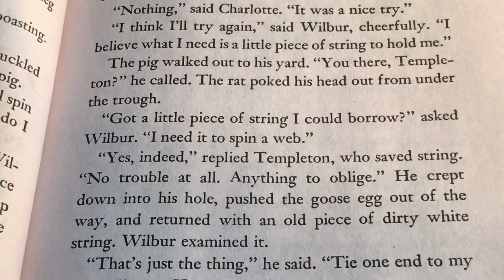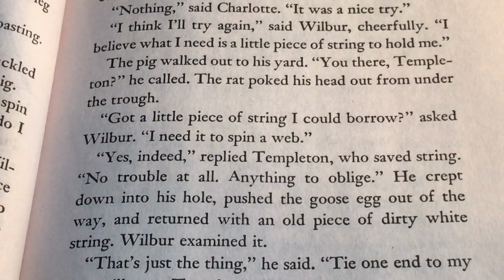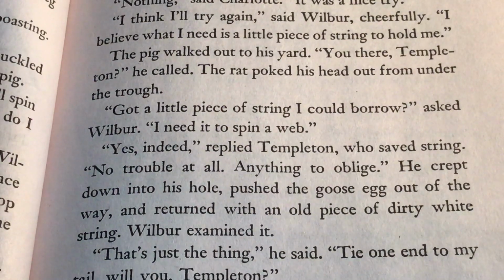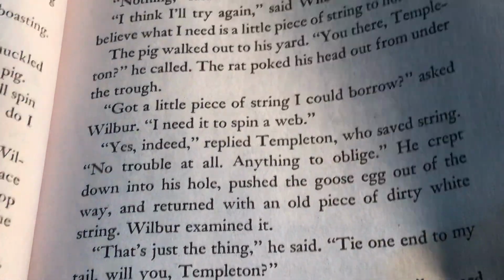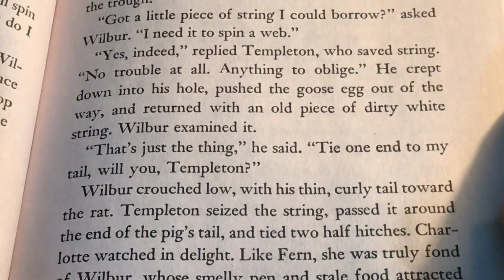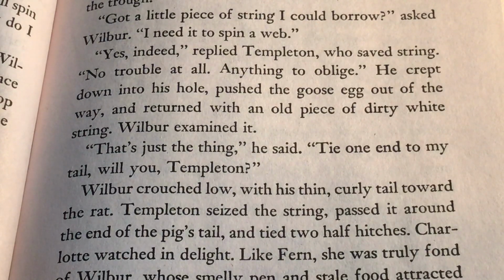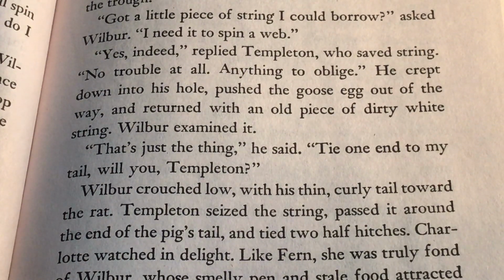The pig walked out to his yard. "You there, Templeton," he called. The rat poked his head out from under the trough. "Got a little piece of string I could borrow?" asked Wilbur. "I need it to spin a web." "Yes, indeed," replied Templeton, who saved string. "No trouble at all. Anything to oblige."